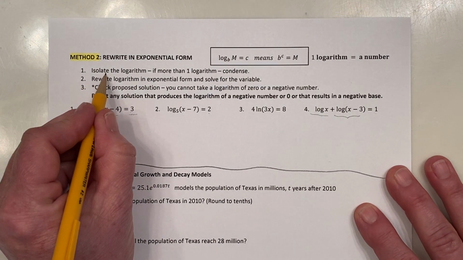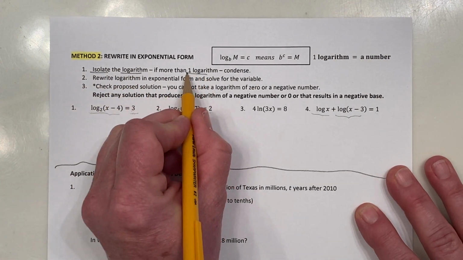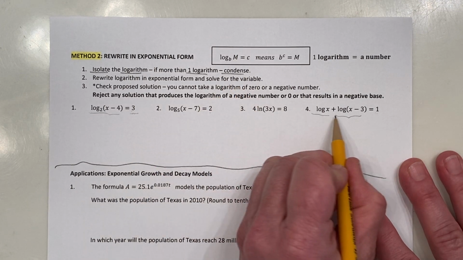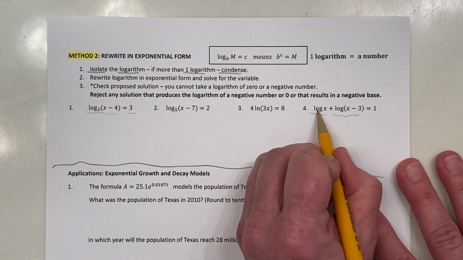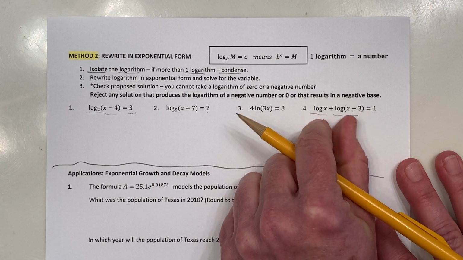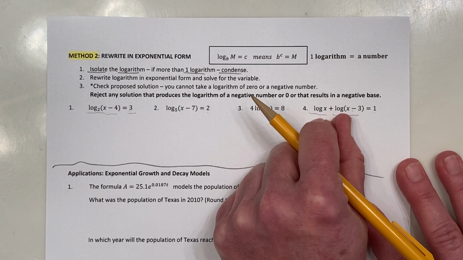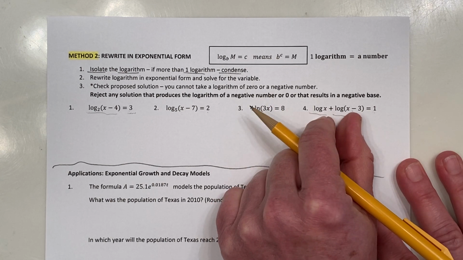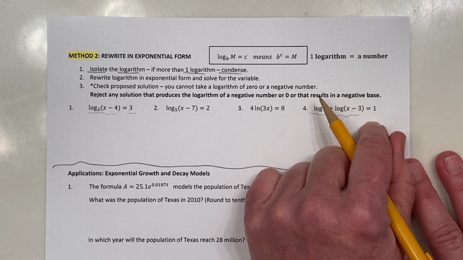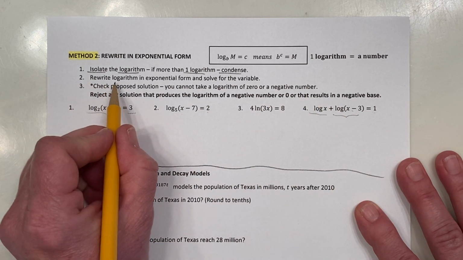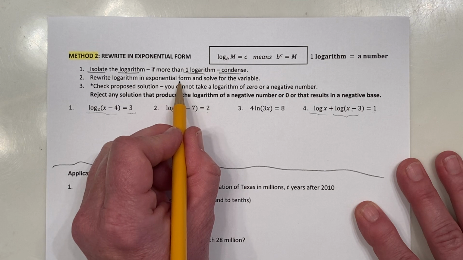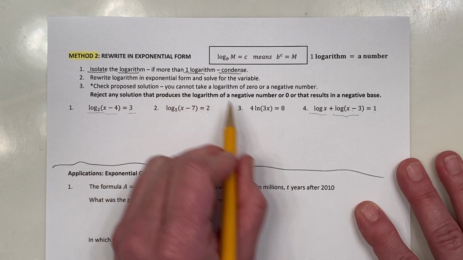All right, the steps are: let's isolate the logarithm. If more than one log, we're going to have to condense. Well, that fits this case. Look at number 4. We have a log here and a log here. We're going to have to use our product to sum, or backwards, sum to product property. We've got to get just one log on each side of the equation. Then we're going to take that log equation and rewrite it as an exponential, and then we can solve.